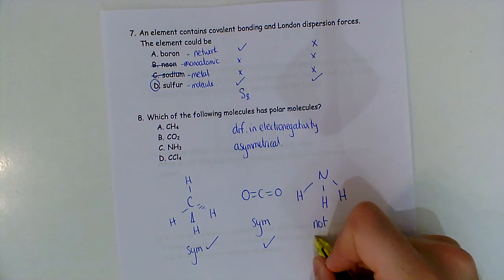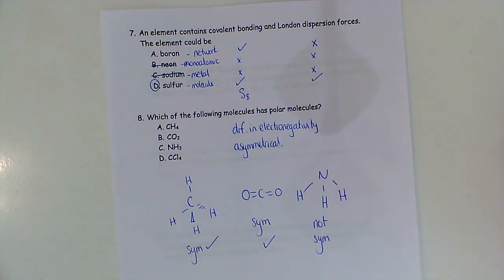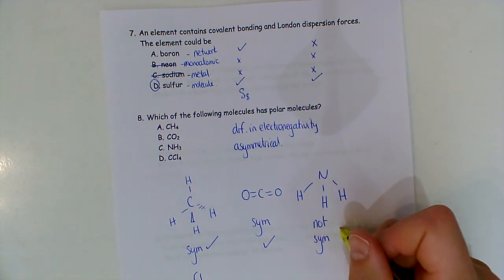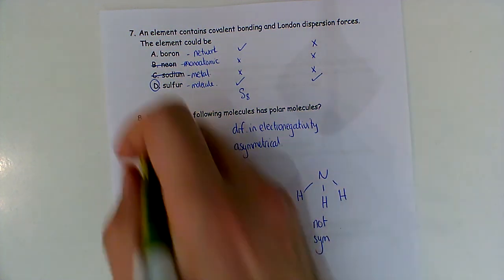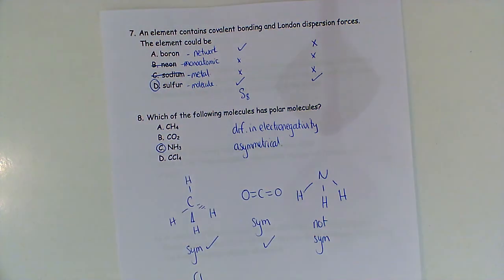That is not symmetrical. And finally, we've got the CCl4, which is going to be a tetrahedron again, and that is symmetrical. So the only one that's not symmetrical is ammonia, so it has to be our answer.